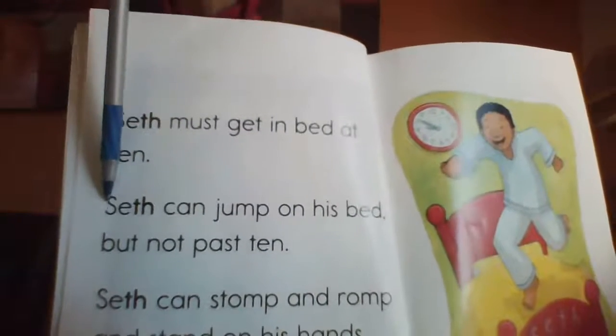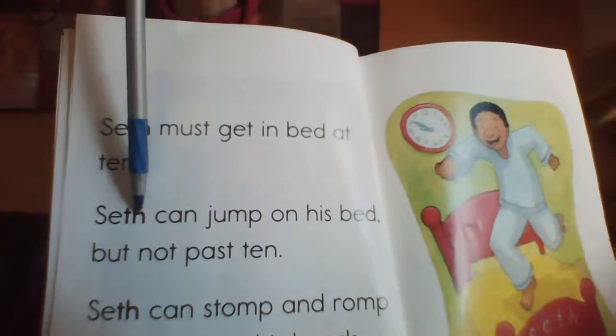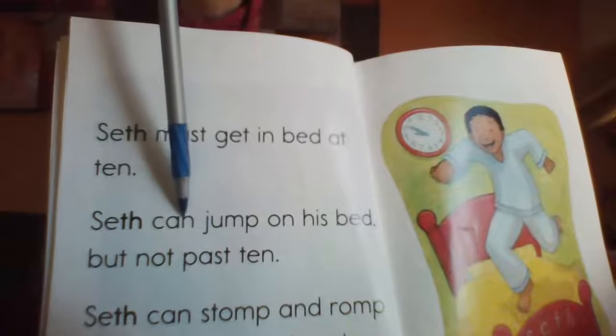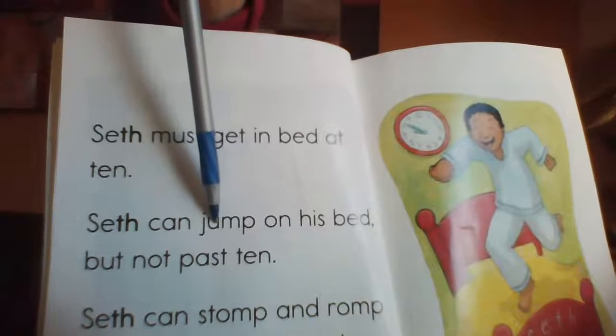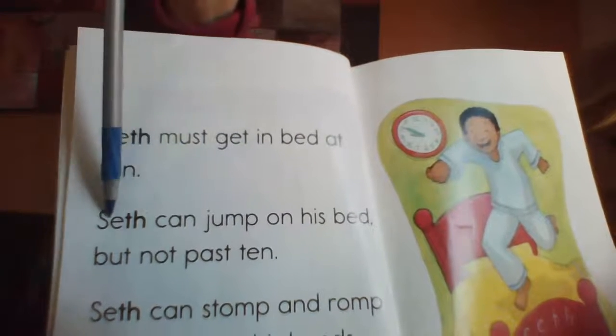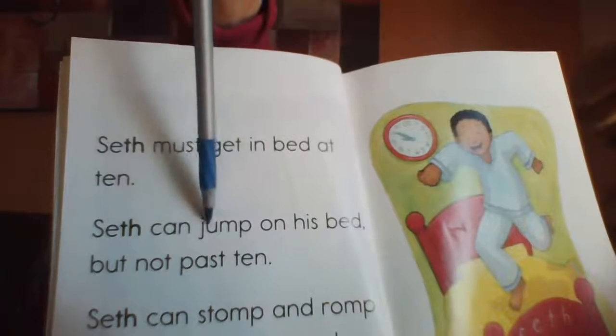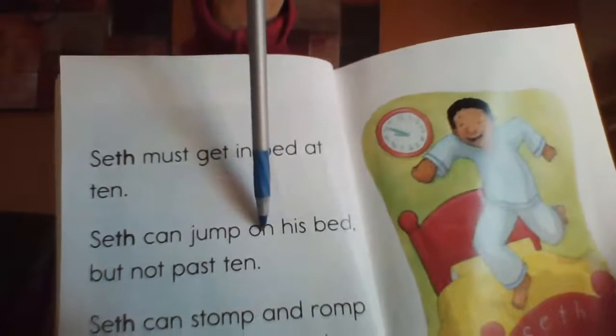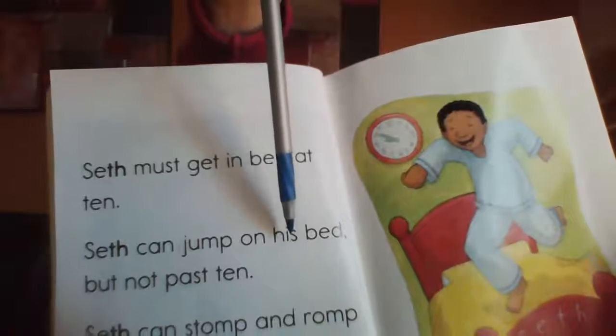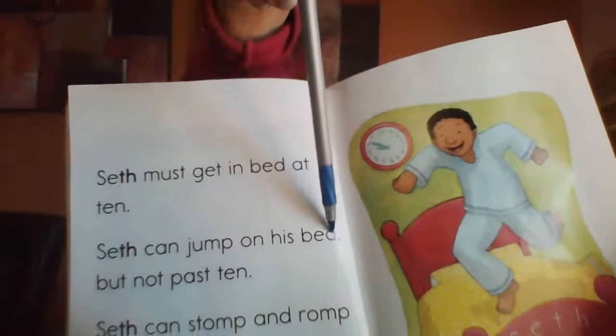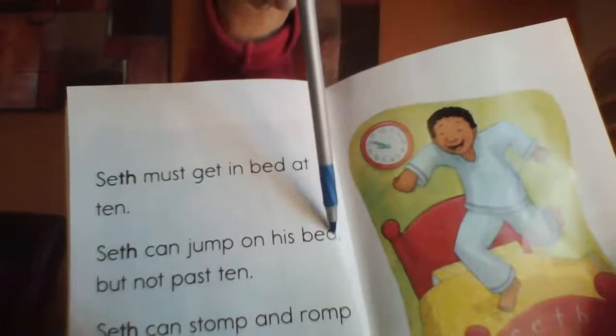What does it say here? Seth can jump. So let's go back. Seth can jump on his bed. Wow, do your parents let you jump on your bed?